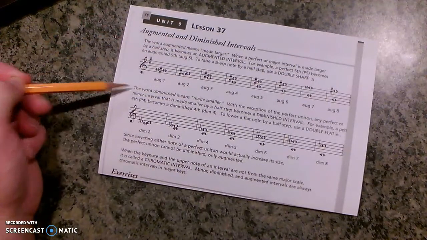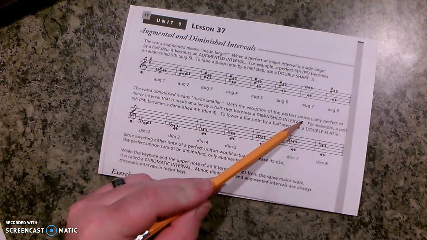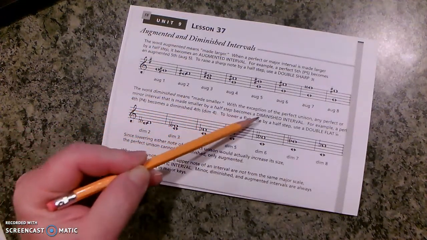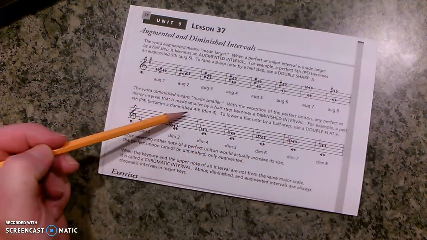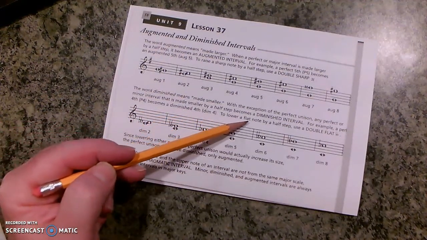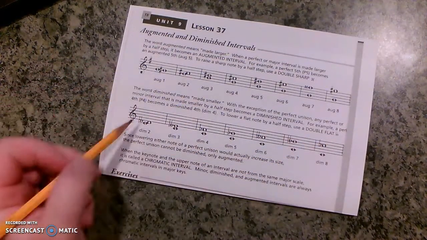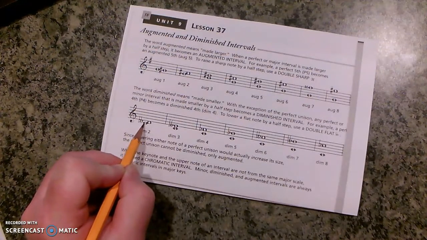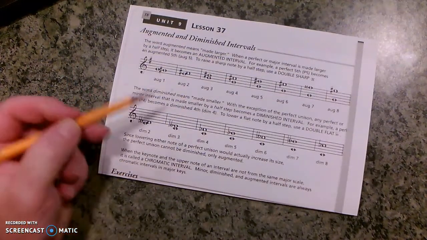Now, on the other hand, the word diminished means made smaller. With the exception of the perfect unison, any perfect or minor interval that is made smaller by a half step becomes a diminished interval. For example, a perfect fourth becomes a diminished fourth. To lower a flat note by a half step, use a double flat, and that's what a double flat looks like. So you see here, a C to a D would be a major interval, a major second. A C to a D flat would be a minor second, and a C to a D double flat would be a diminished second. So think major, minor, diminished.